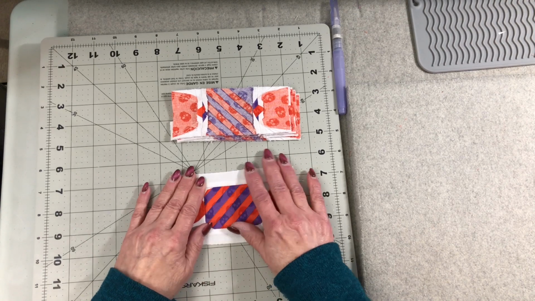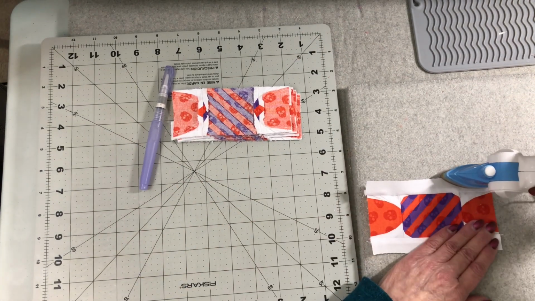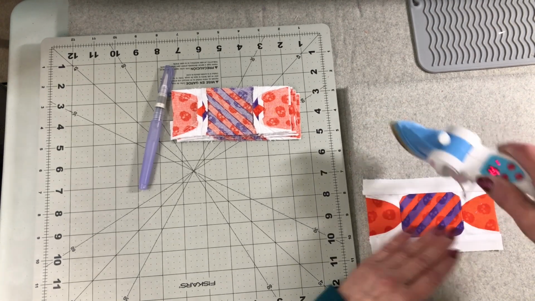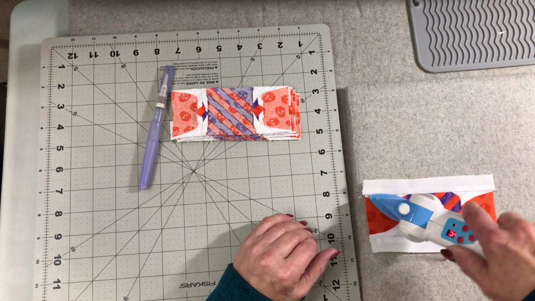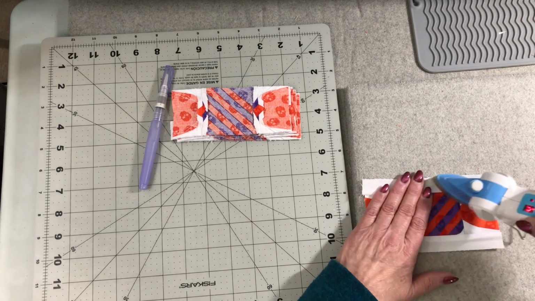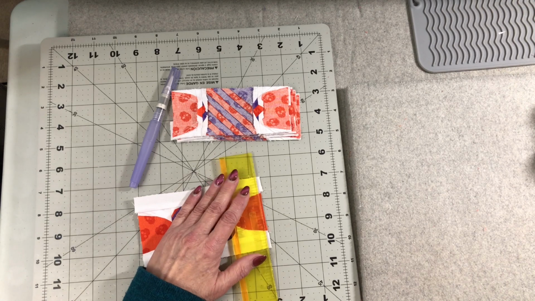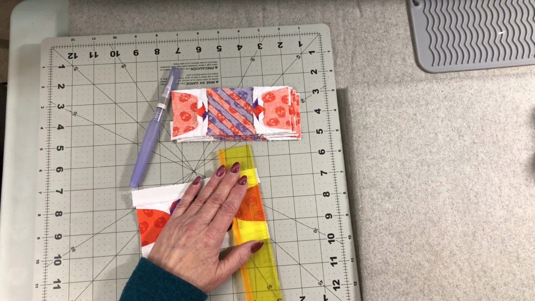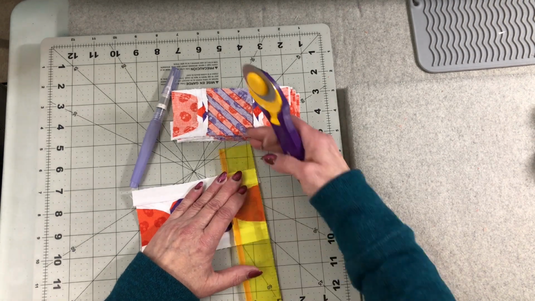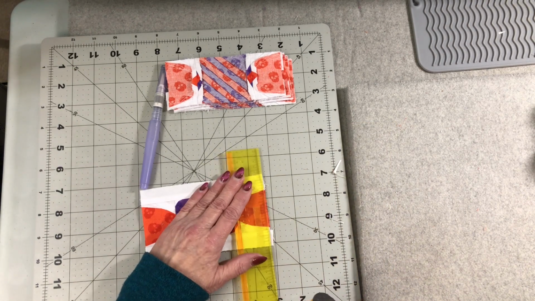Finger pressing first, and then pressing with the iron. I'll do this to all of the pieces that I have in front of me there. They've been chain pieced, so now it's just the pressing. And now I'm going to take my 1/4 ruler and just trim off any of the ends there that I left oversized. I just didn't want to be short on the ends there.